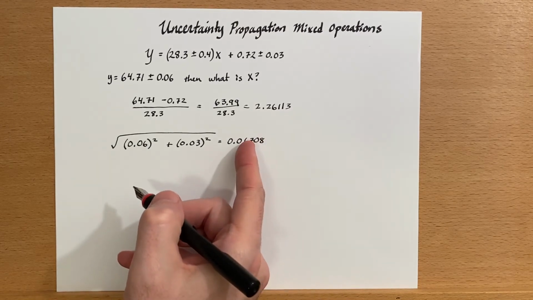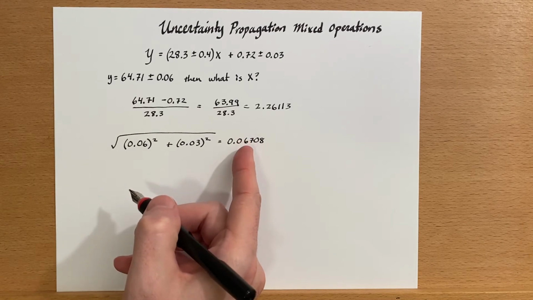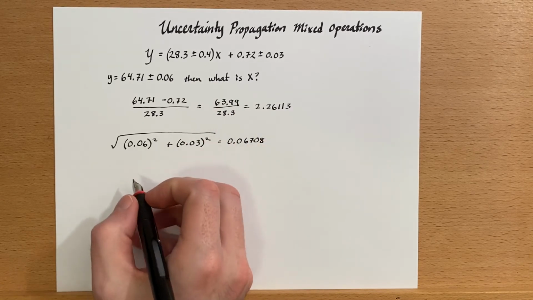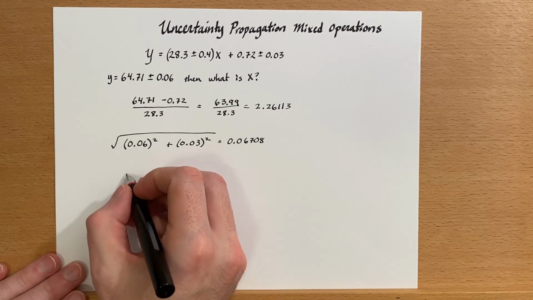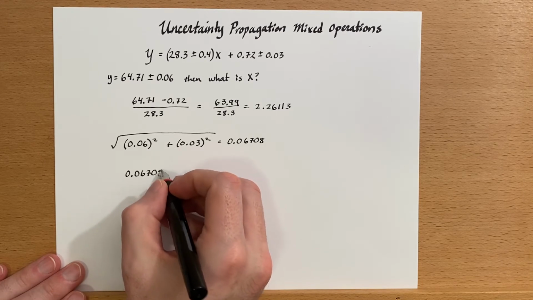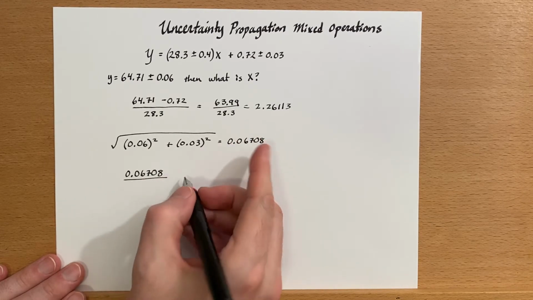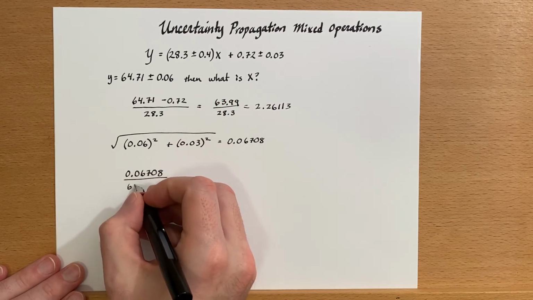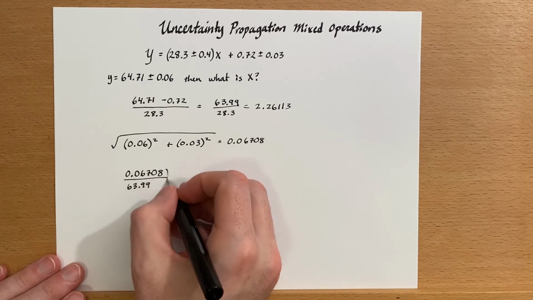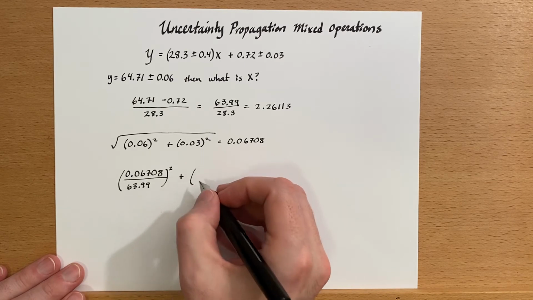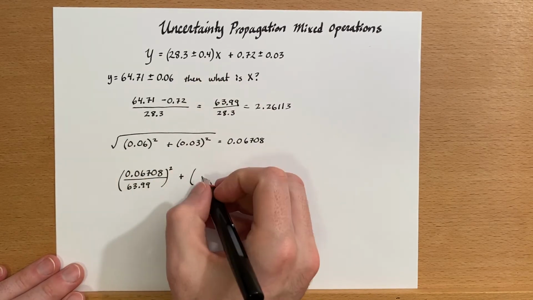Now I'll take that uncertainty and calculate the relative uncertainty for it, calculate the relative uncertainty for my 28.3, and then run it through my calculations. So here we go. And this is going to be divided by my 63.99. Squared plus, and then 0.4.